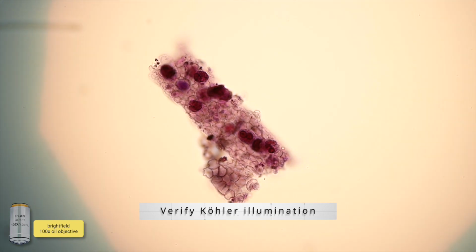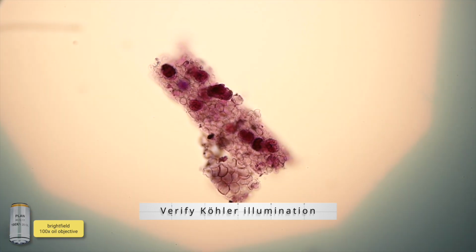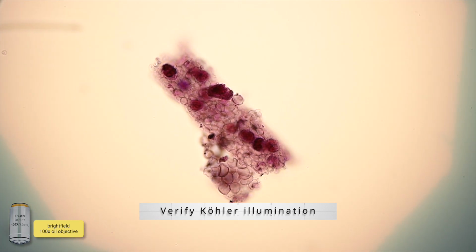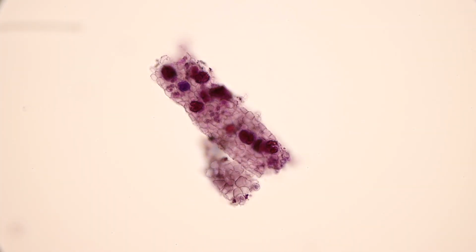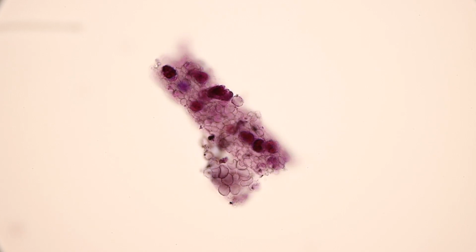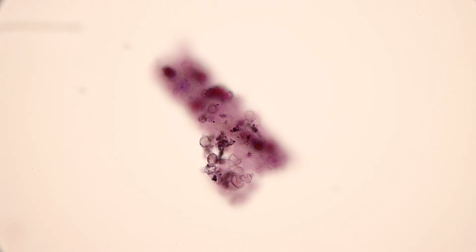We're first going to verify Kohler illumination, center the focused image of the field diaphragm, and then open up the field diaphragm to fill the field of view. Then focusing up and down, we can clearly see these look like white blood cells based on a segmented nucleus.